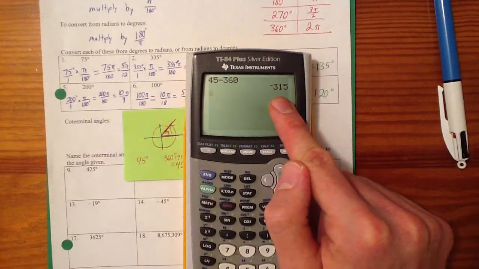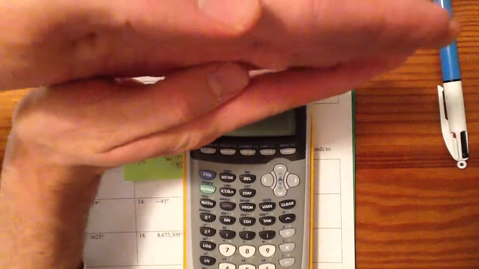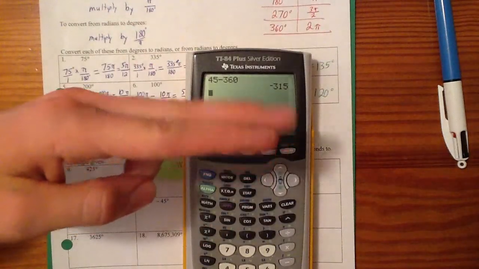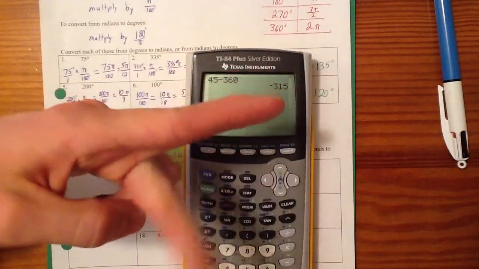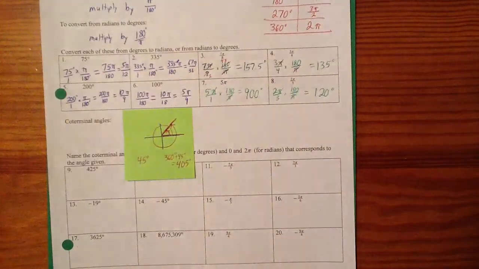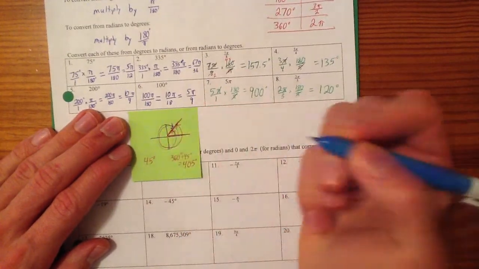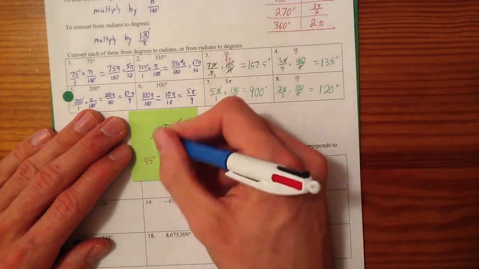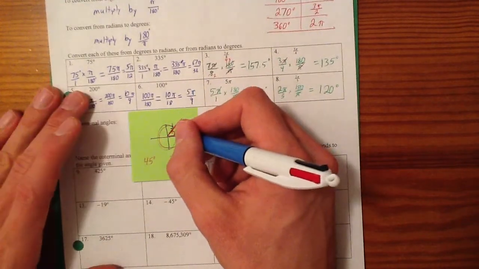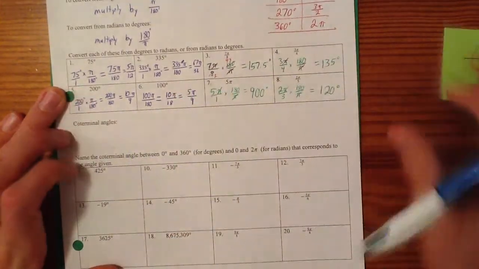Yes, you can have a negative angle. It just means instead of opening like this, it opens like this. Instead of going clockwise, it goes counterclockwise. So my arrow would instead go this way. All right? That's a negative angle going clockwise. Positive angles go counterclockwise. Negative angles go clockwise. All right, enough of that.